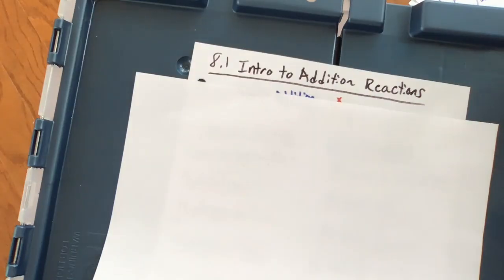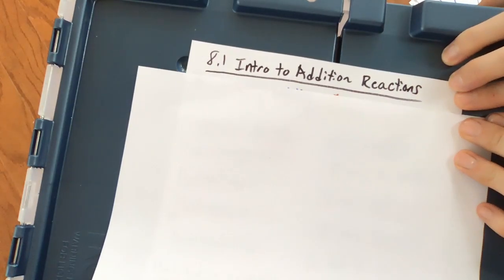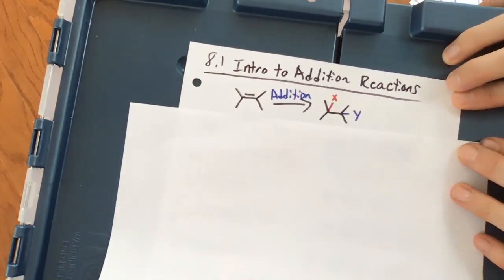This is section 8.1. Okay, so in 8.1, we're learning about addition reactions. Actually, in all of chapter 8, we're learning about addition reactions to alkenes.